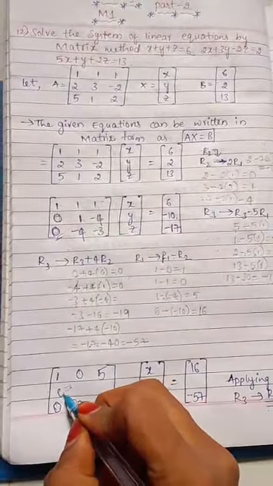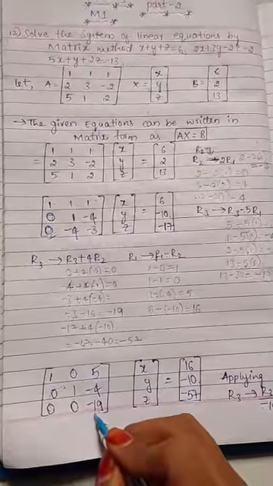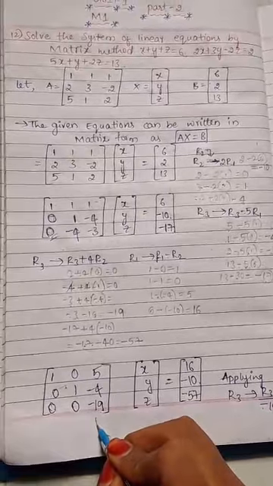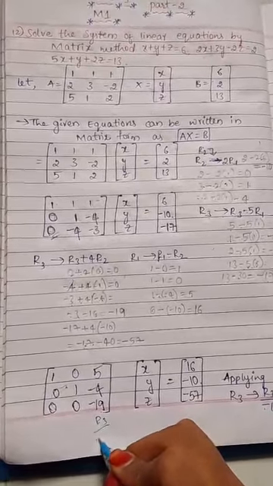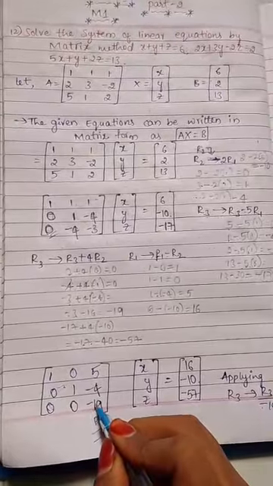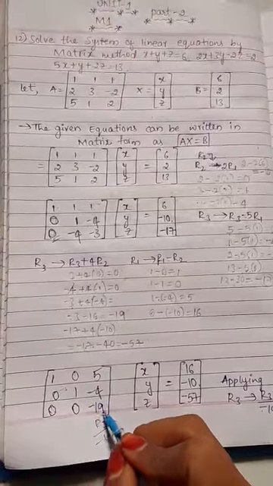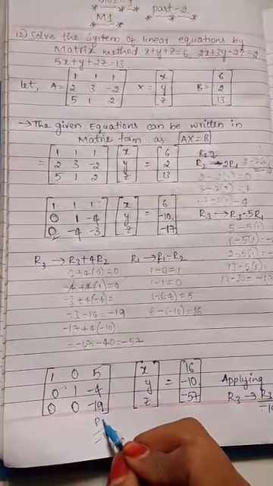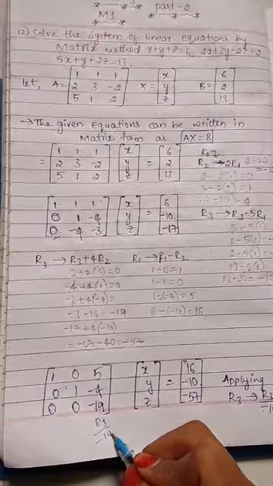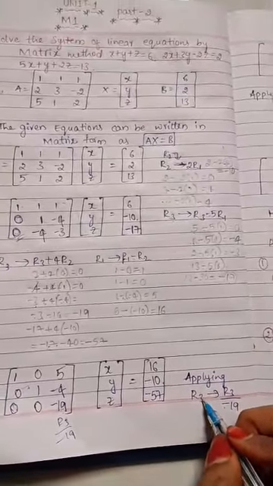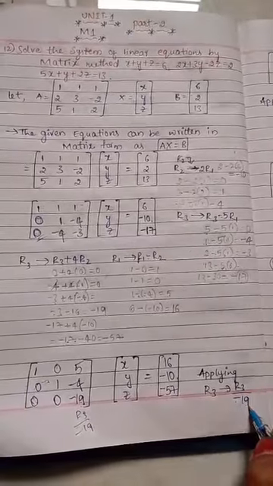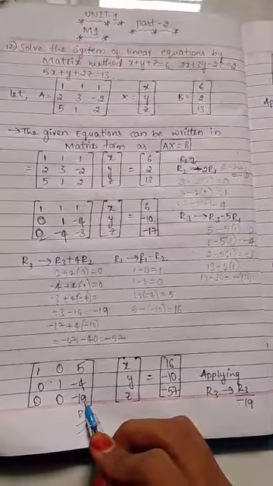Again to change the R3, I have to do R3 divided by minus 19. Then I will get 0 in this part, and 1 in this place. To get 1 in this place, R3 should become R3 by minus 19. Then this place will be 1.